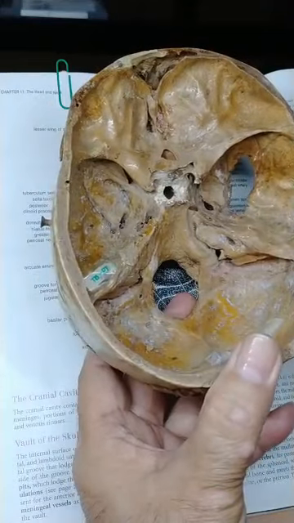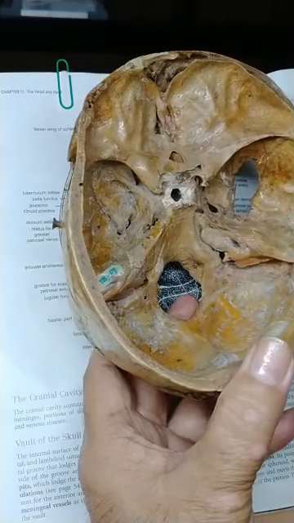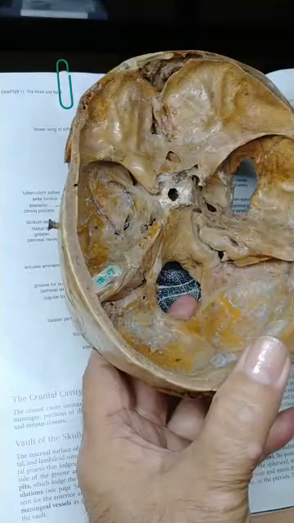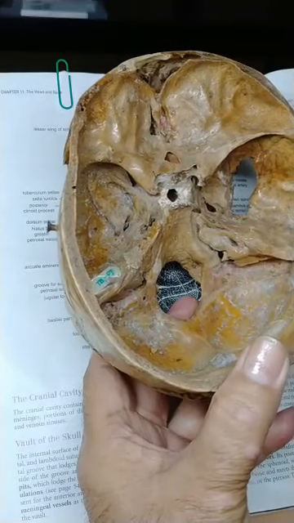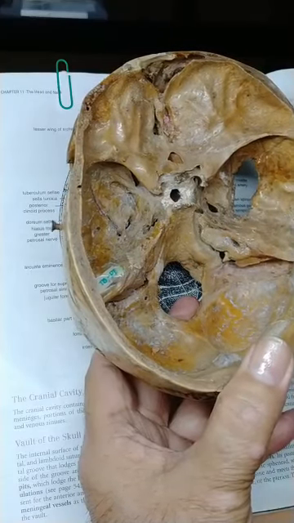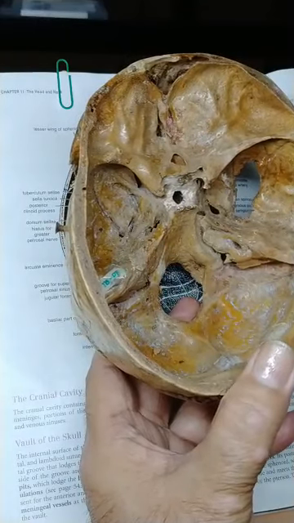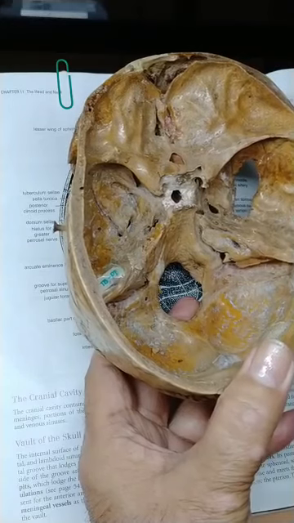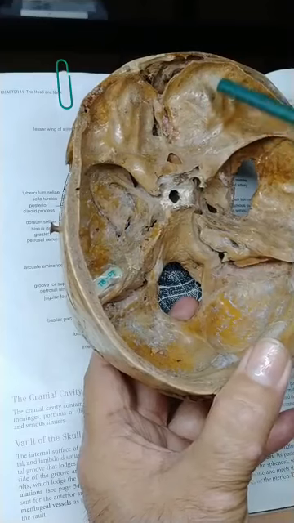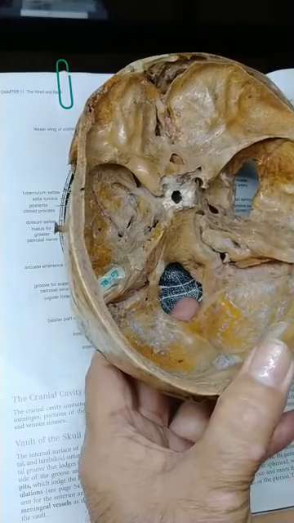Okay, so what is the structure that is lodged here? Again, it is the temporal lobe. Okay, so those are the important structures found in the middle cranial fossa. By the way, if you compare the three, which cranial fossa has numerous openings? It is the middle cranial fossa. That is why among the three, the weakest is the middle because of the numerous openings.